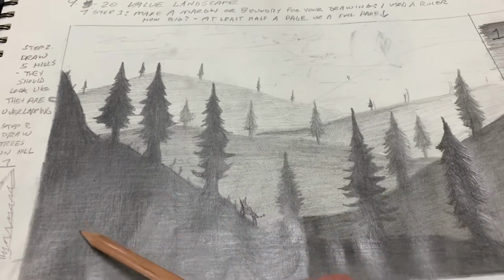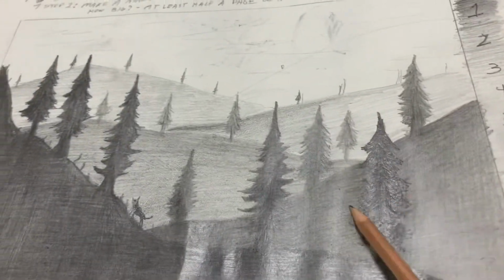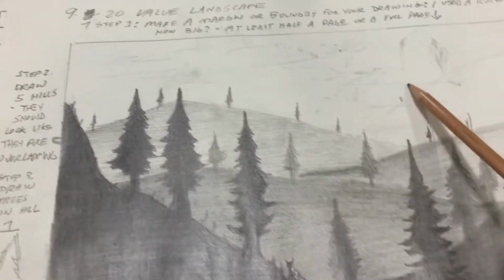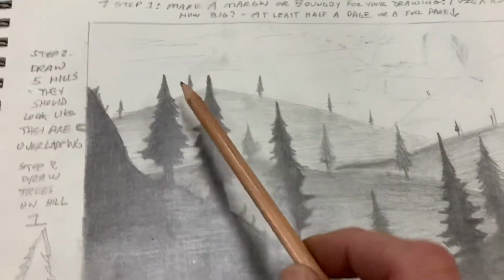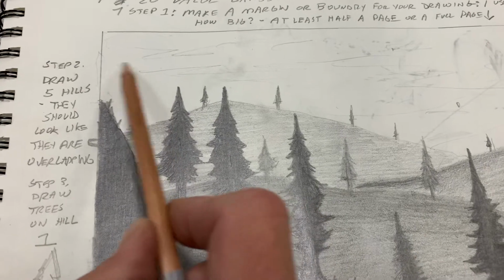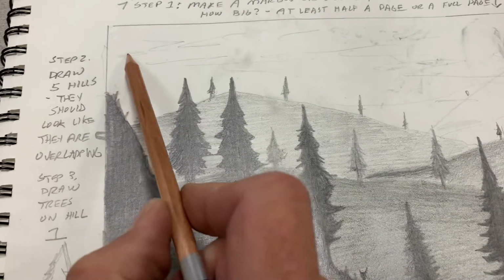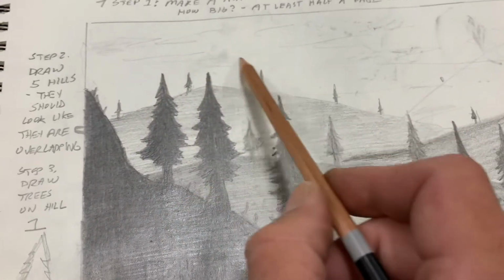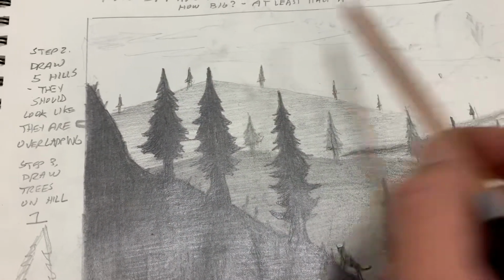Now, I got my foreground, my middle ground, and my background. To finish off my drawing, I want to add some stuff in the sky. I drew some light outlines around some clouds up in here.